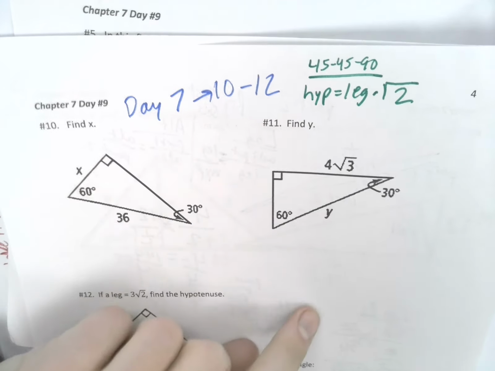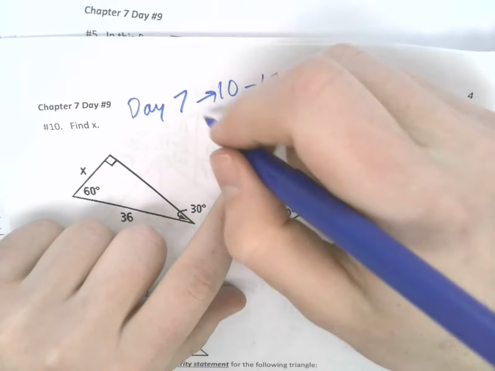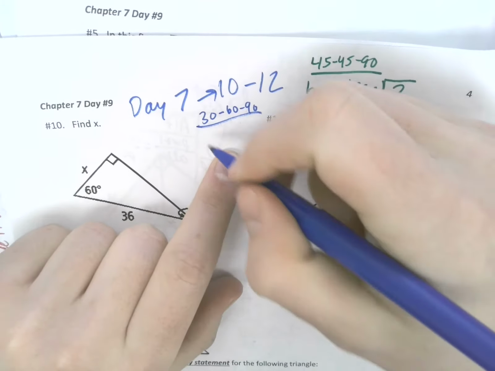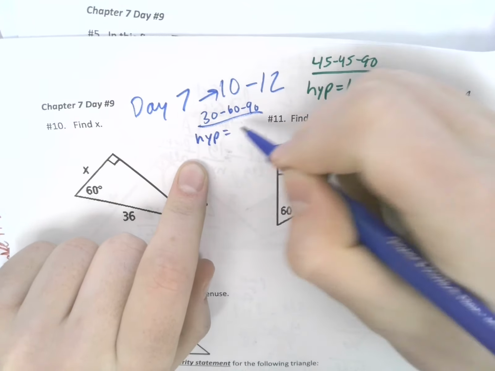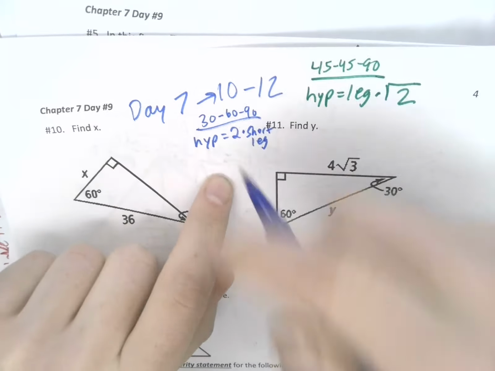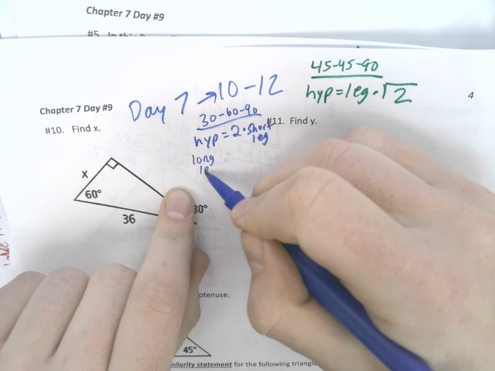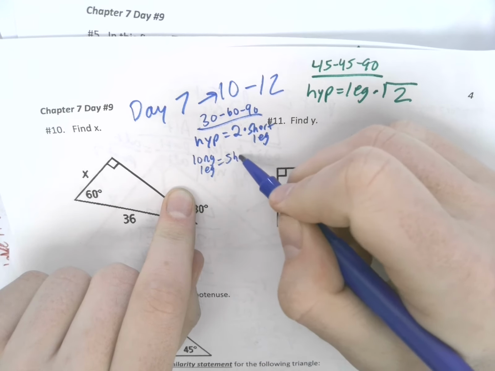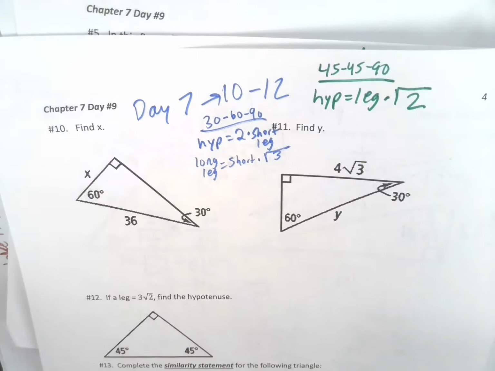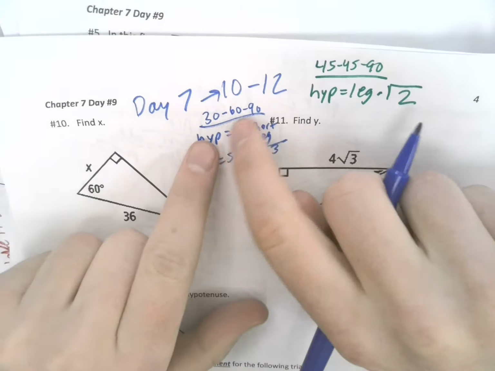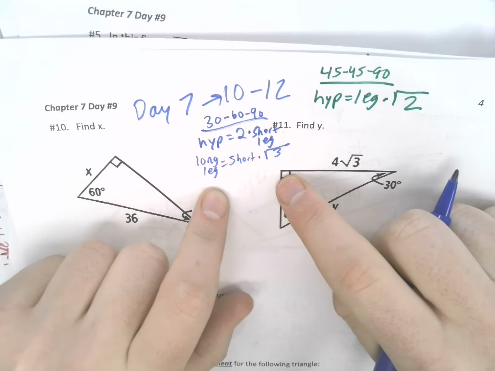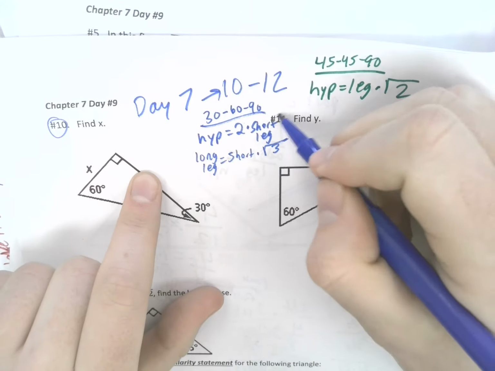Now for our other one, for the 30, 60, 90 triangle, we have two formulas. We know that the hypotenuse is going to be 2 times our short leg, and the long leg is going to be the short times the square root of 3. So you see here with 30, 60, 90, you always want to get your short leg first. Short leg first. And so I'm going to let you guys try 10 and 11.